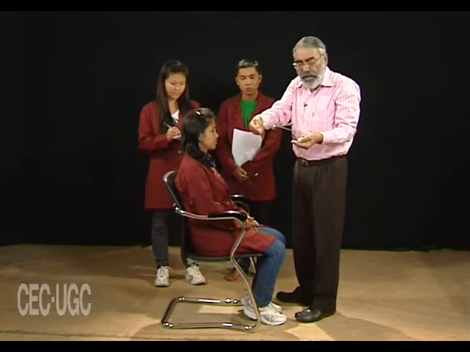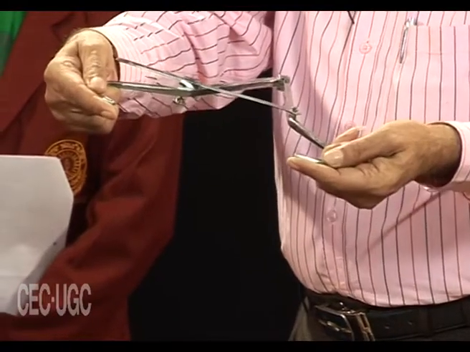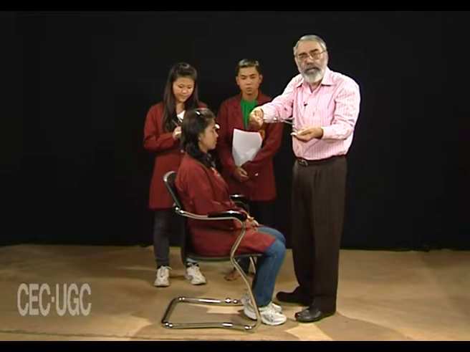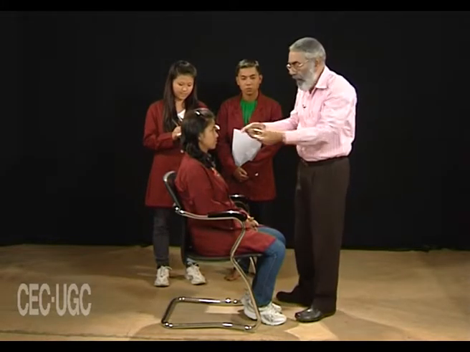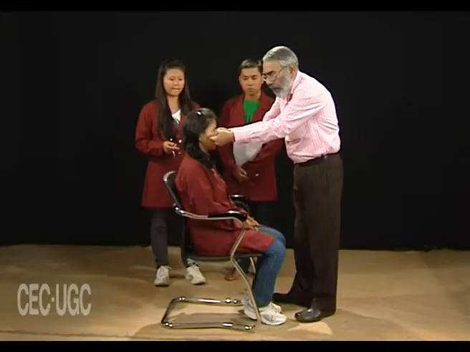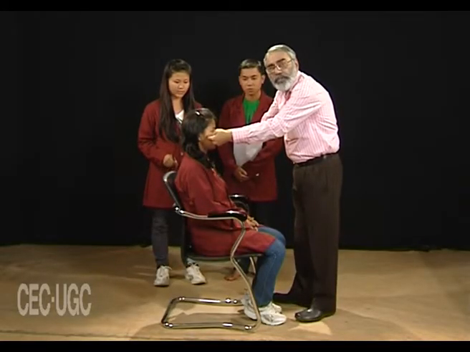Now for taking the measurement, we again hold the spreading caliper in the same manner as we did for least frontal breadth, that is placing the tips of the caliper on our index fingers, and the index fingers are slightly extended forward, and place the index finger at the base of the zygomatic arch and place the tip of the caliper on the zygomatic arch.